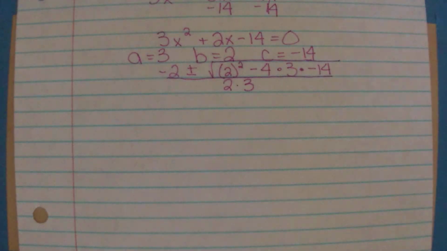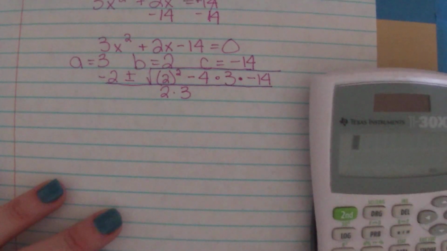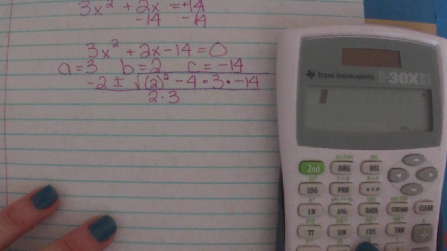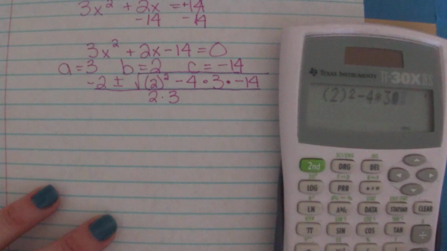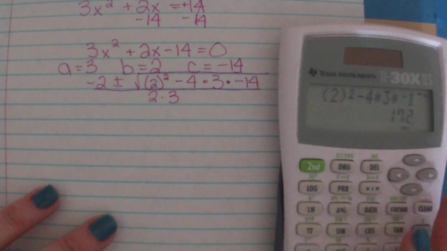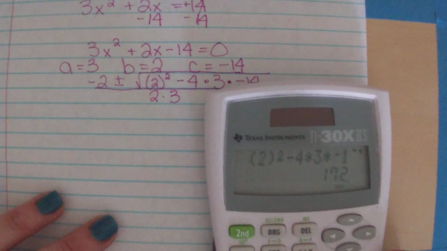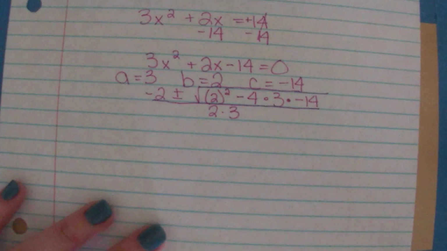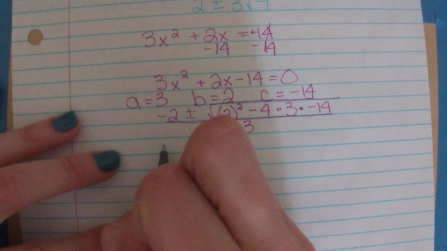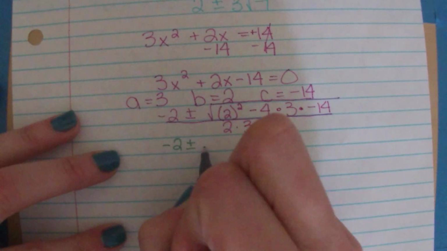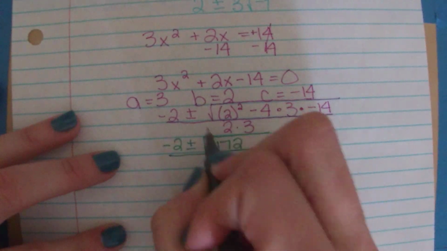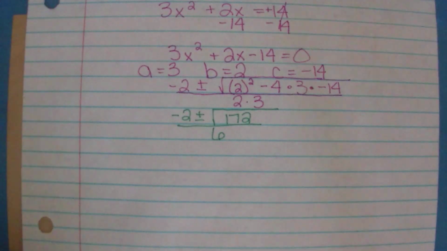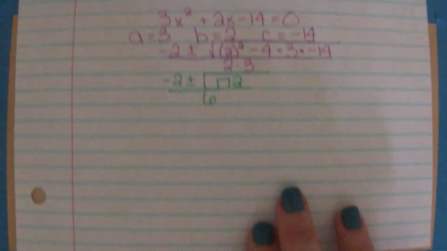Okay, and then we're going to do the stuff underneath the square root. Again, you can just pull out your calculator if you'd like. So parenthesis 2 parenthesis squared minus 4 times 3 times negative 14. Okay, and I'm getting 172. So now I have negative 2 plus or minus the square root of 172, all over 2 times 3 is just 6, right? We're not writing that as a separate step.